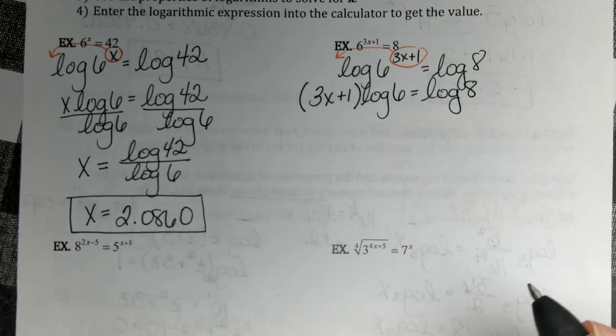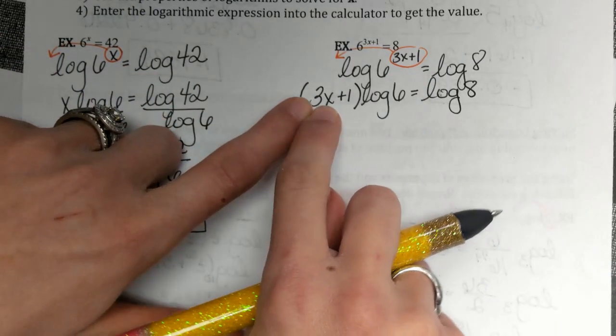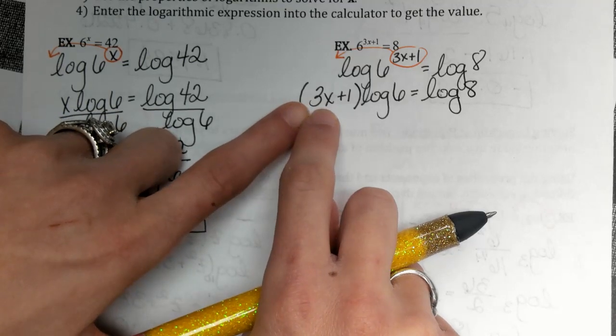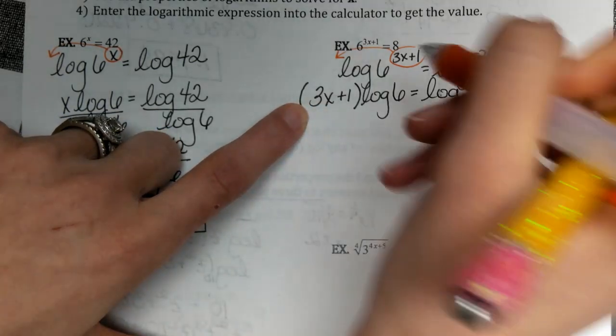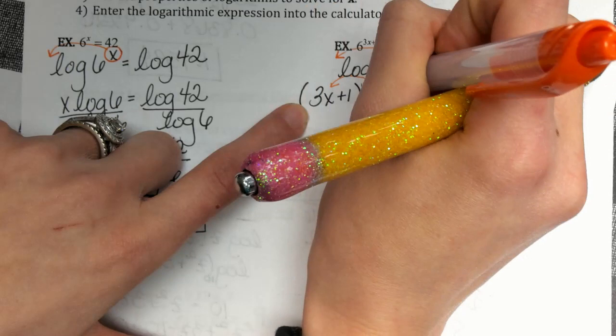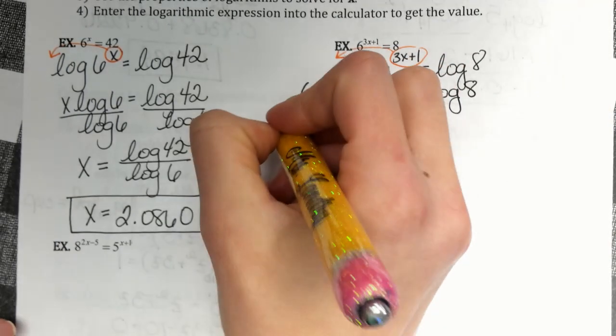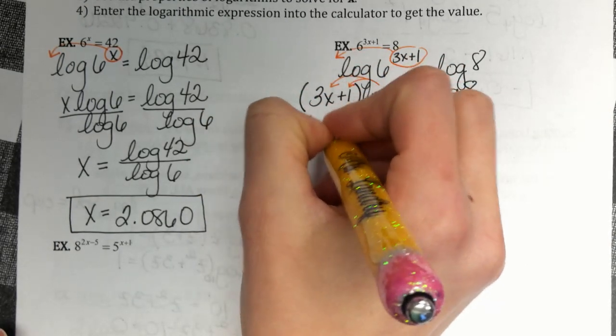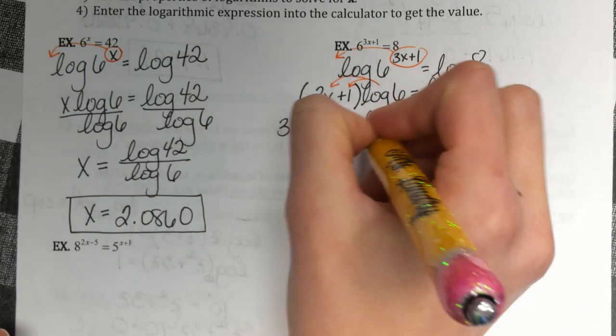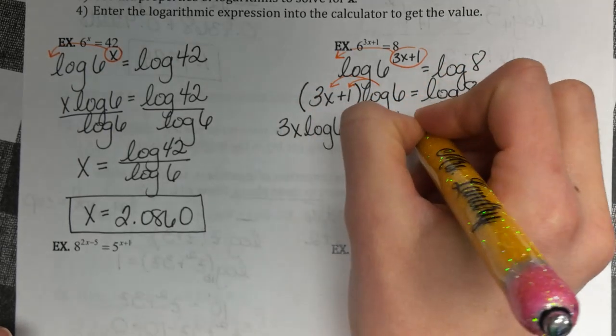That was my full exponent. I need this x. The only way I can break this x from this is if I distribute this log of 6. They're not like terms, so I can distribute. So that's going to be 3x log of 6 plus log of 6 equals log of 8.